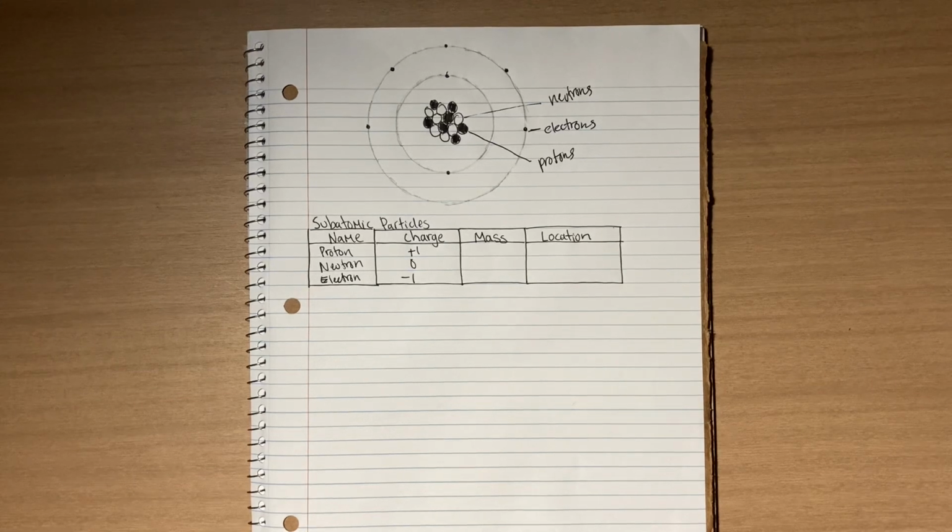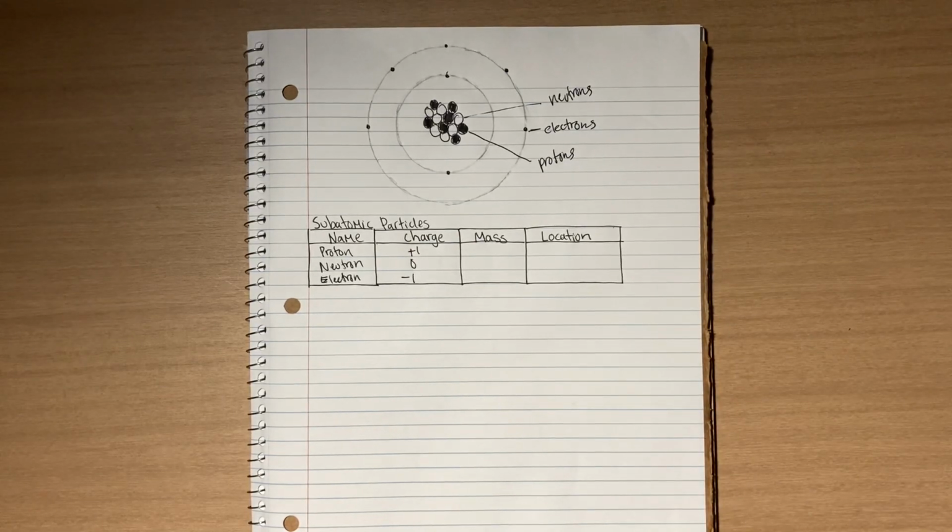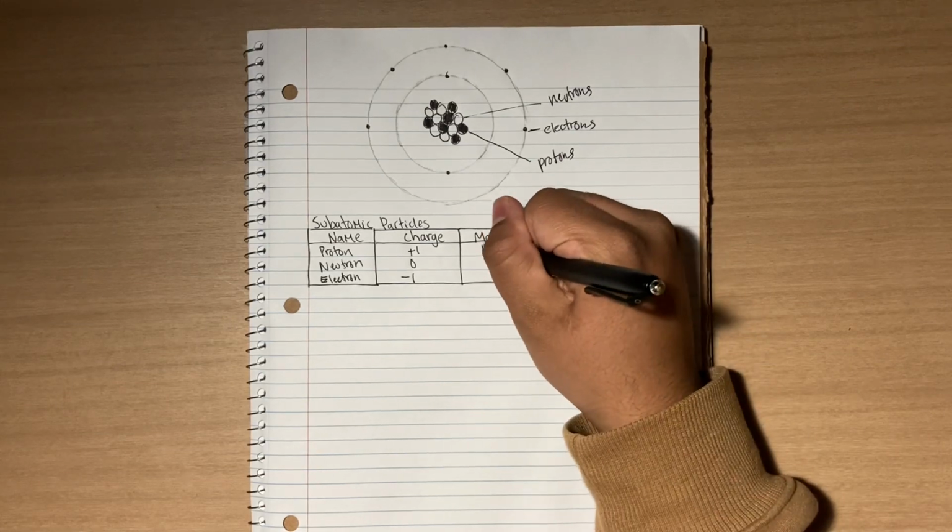All right, now we're going to move on to the mass. Although we do have a model of the protons, neutrons, and electrons here, the actual drawing of them would be way smaller than this. Because of their small size, scientists decided to create a new form of measurement specifically for these subatomic particles called AMUs, which stands for atomic mass unit. Atomic mass unit is based off of the weight of a proton. So in AMUs, 1 proton is equal to 1 AMU.